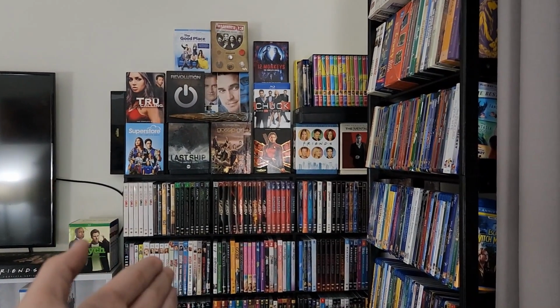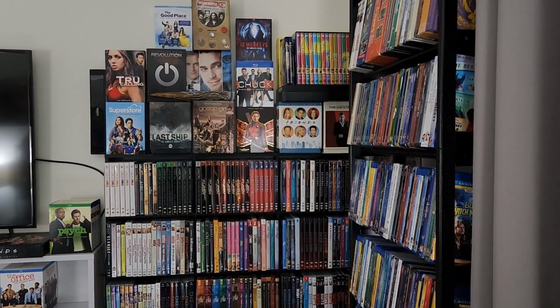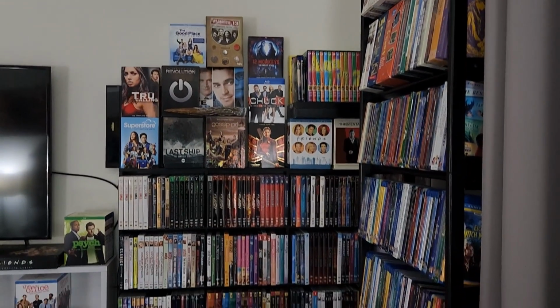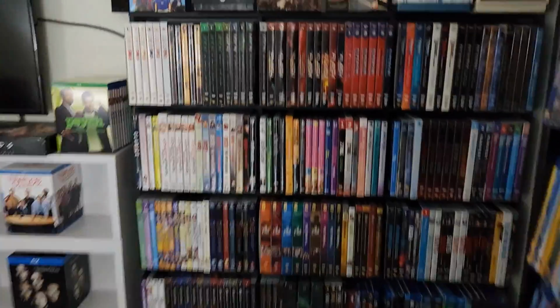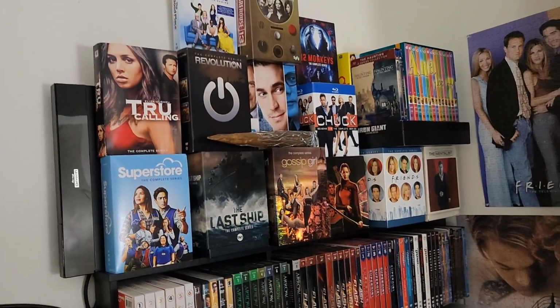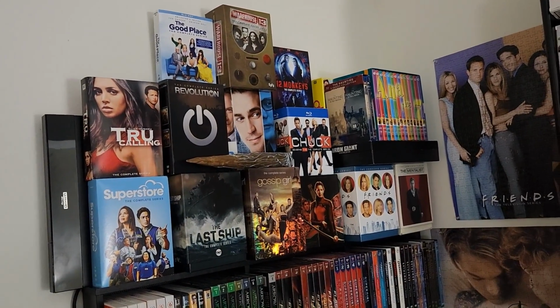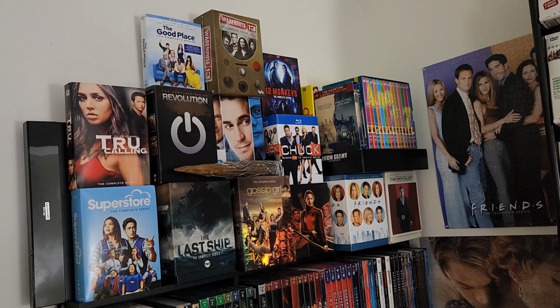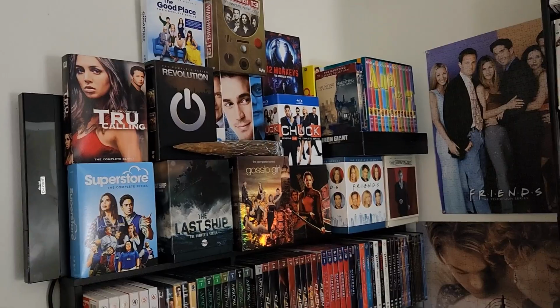Okay guys, so that's my first shelf right there. That's the one that I told you that I got at Best Buy. So for that shelf, which is all the way through there. Okay, so basically for this shelf, my box sets are all over the place. The complete top is basically box sets, which are complete series and complete movies. I think it's only the Hunger Games right there.